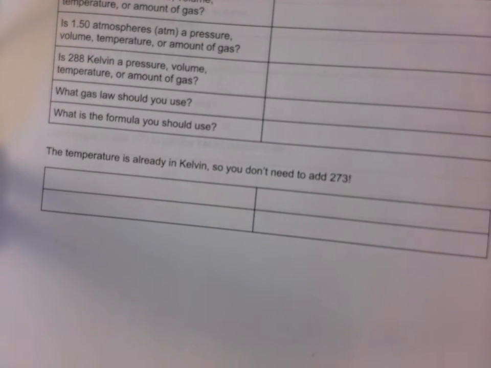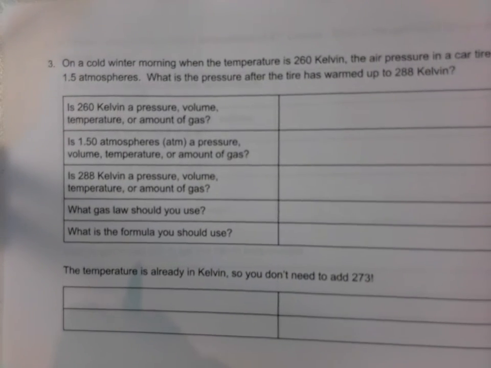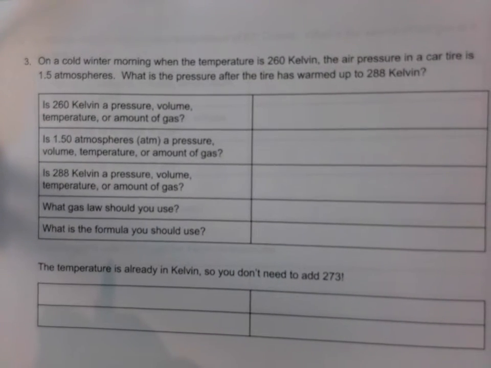Alright, next one. It says, on a cold winter morning, when the temperature is 260 Kelvin, the air pressure in a car tire is 1.5 atmospheres. What is the pressure after the tire is warmed up to 288 Kelvin?